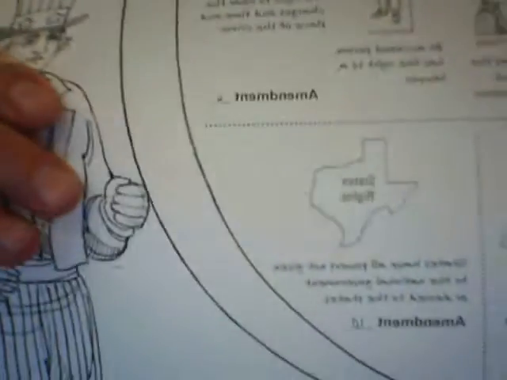Last is the shape of Texas, which has states' rights on it, and this is something that is hotly debated. This is the 10th Amendment, which says states have all powers not given to the national government or denied to the states. So states can't make an army. You can't make a Michigan army and have Michigan go to war with Ohio or something crazy like that, even though it kind of happened. I'm going to talk about that later in the year.